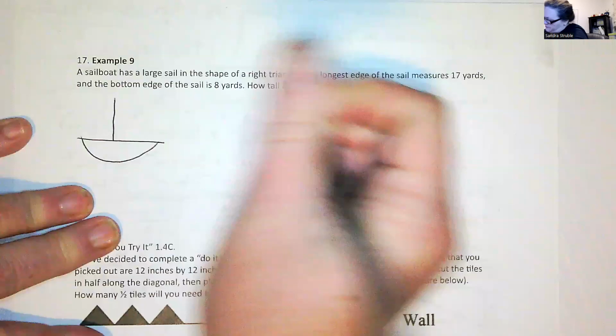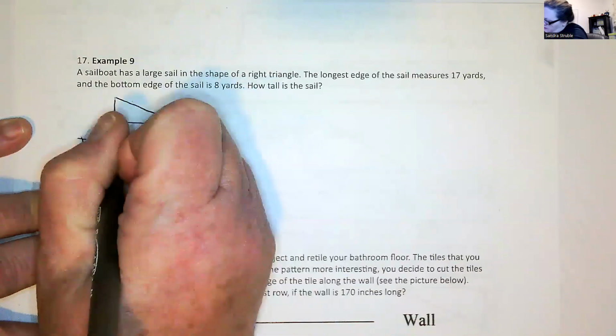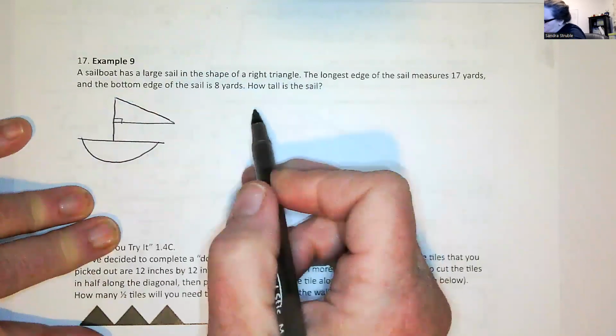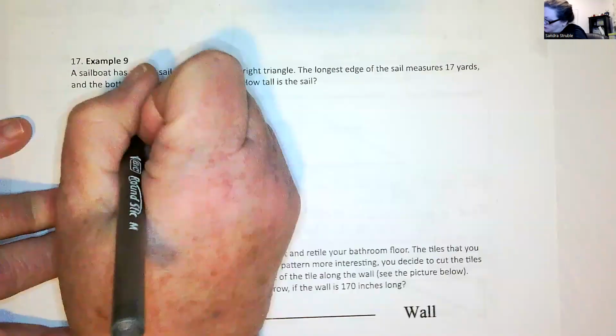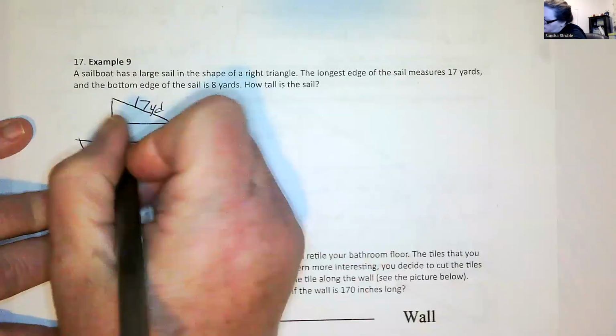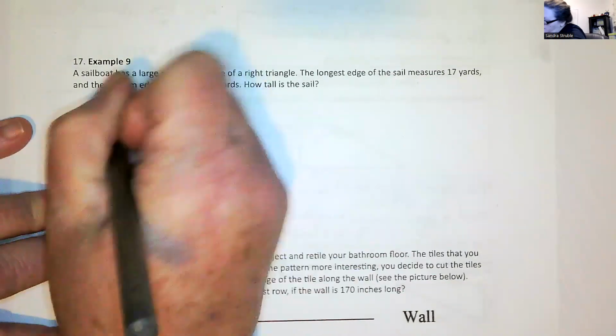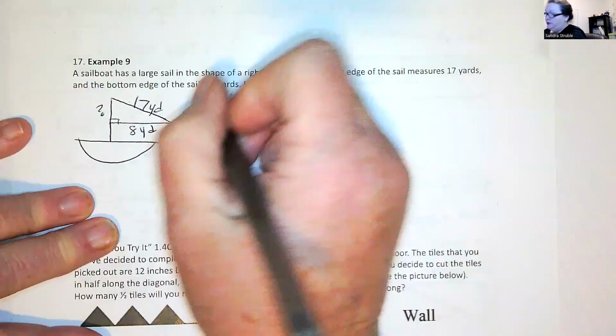Here's my boat. Here's my sail. And they're saying that the longest edge of the sail, the hypotenuse, is 17 yards. And the bottom edge of the sail is 8 yards. How tall is the sail? Again, Pythagorean theorem.